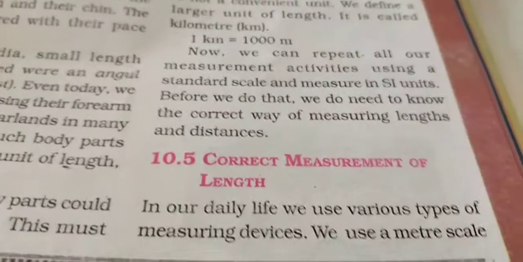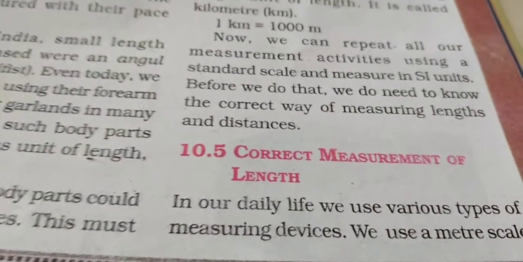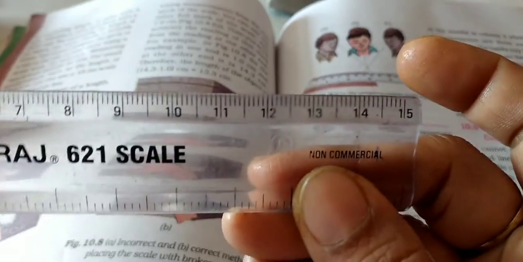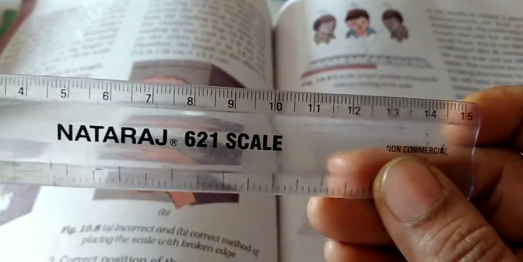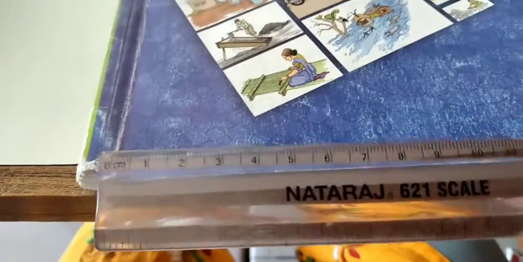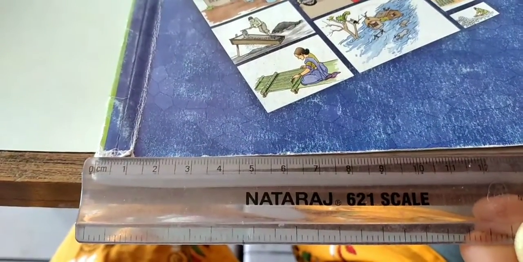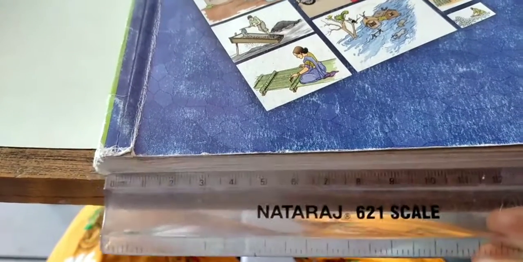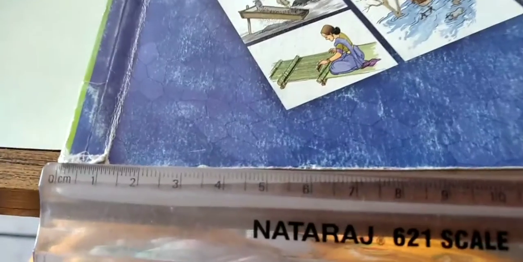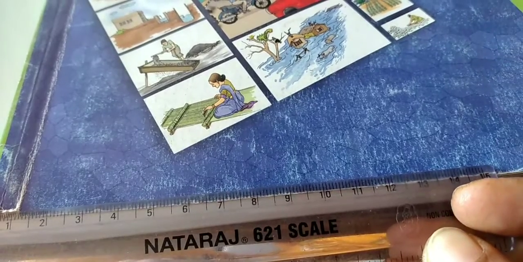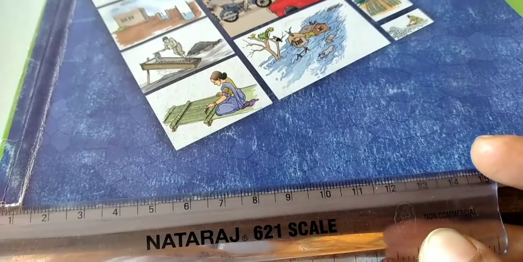Okay, let's move on to how to measure length correctly. Correct measurement of length. Suppose now I have a scale here where you can see the centimeter grading is properly visible. Let me measure the length of our textbook. So here I am going to place exactly 0. I'll start with 0, not like this. I have to start from 0, and here you can see 15 centimeters ends over here.